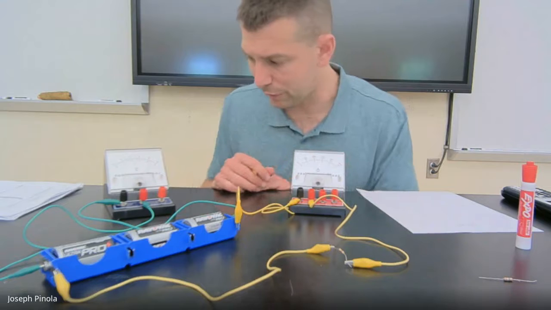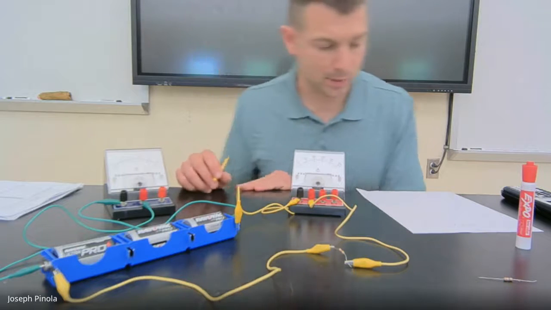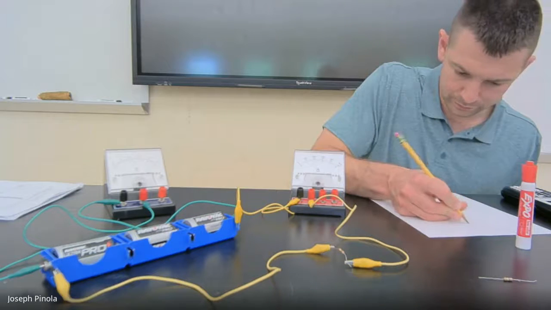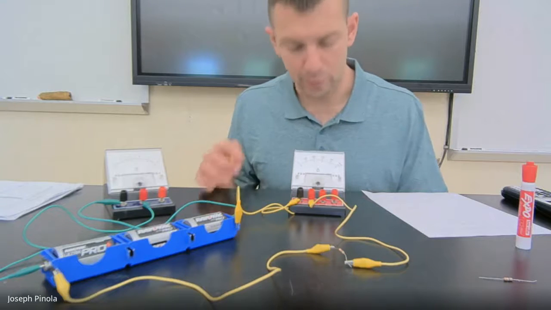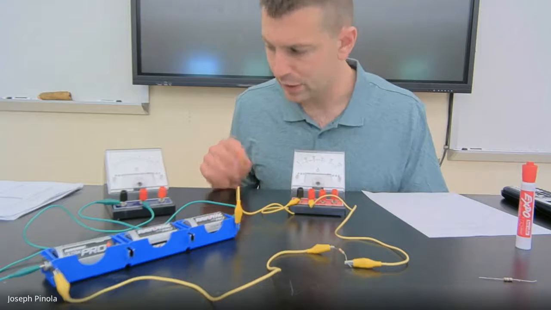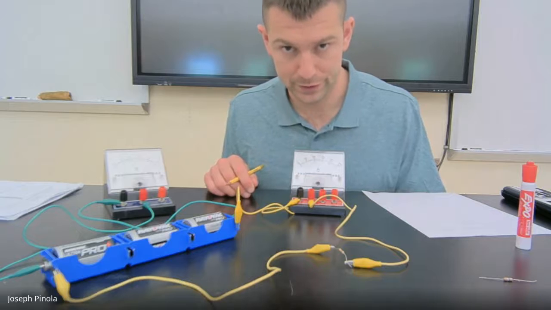Then I'm going to come over to my voltmeter. What is it reading? It looks like it's showing me approximately 4.5 volts. So the reading on the ammeter was 0.045 amps, and the reading on the voltmeter was 4.5 volts.